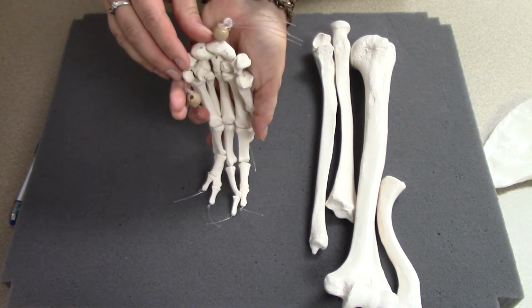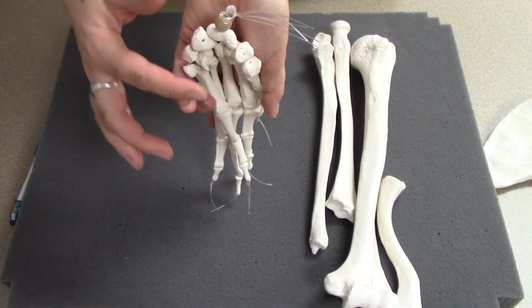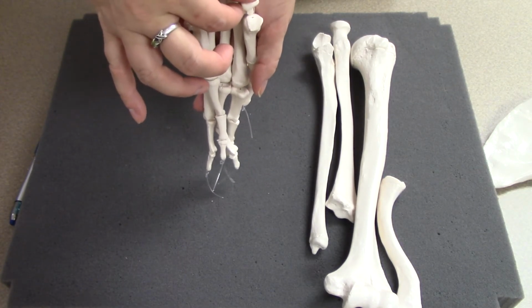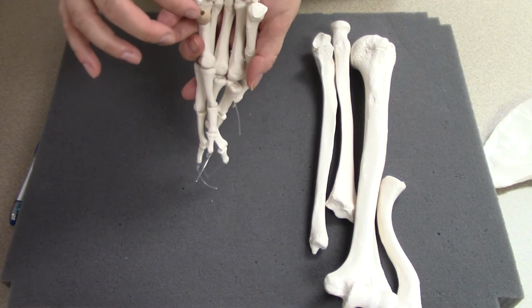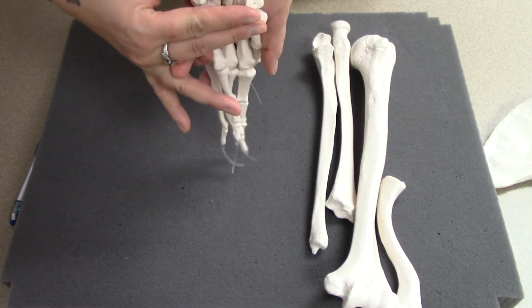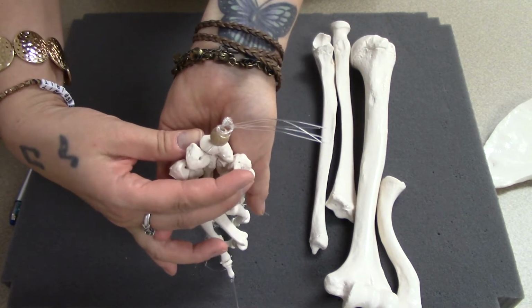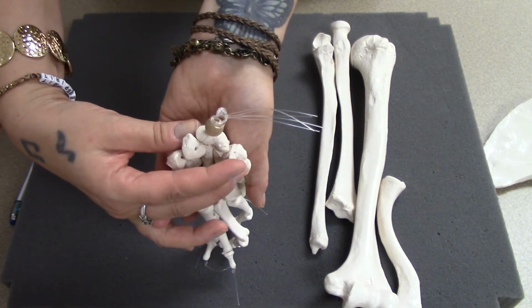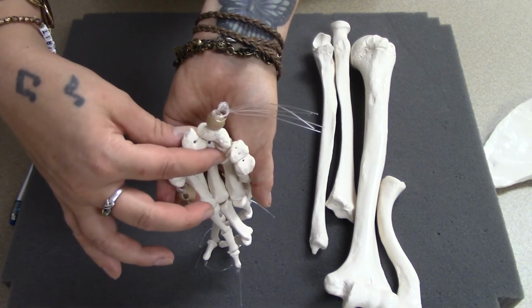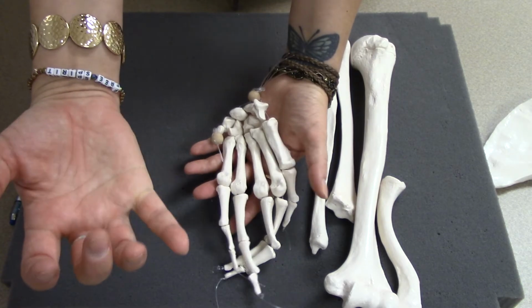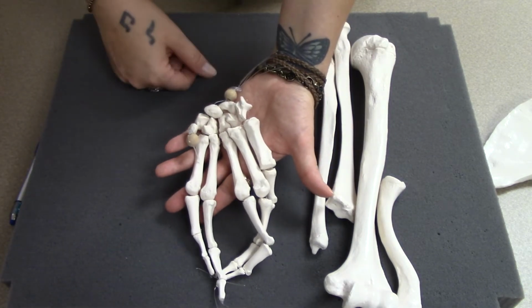If we put this into position, the trapezium sticks up over here, hamate and pisiform over here. There are ligaments that go across and form a gap. That's the carpal tunnel. Carpal tunnel syndrome is when it gets inflamed in there, and all the many tendons that go through your wrist rub against each other.